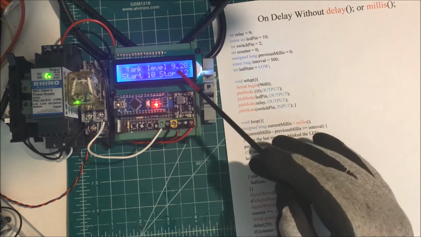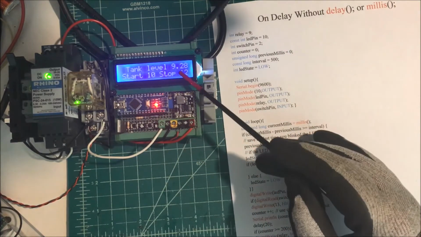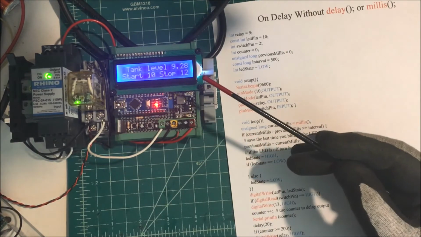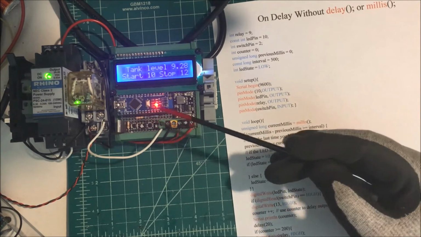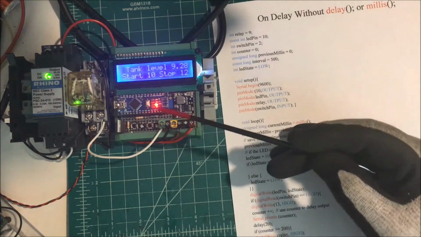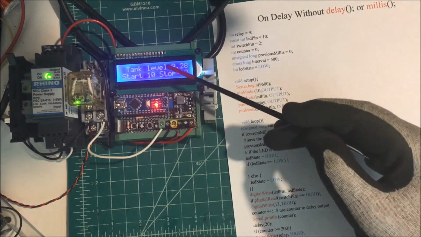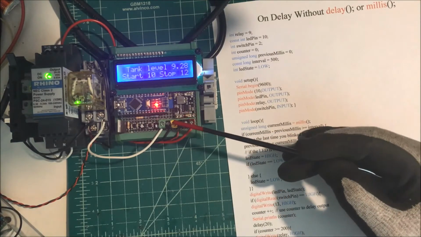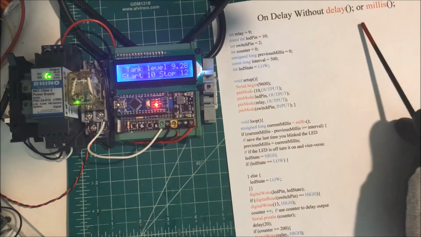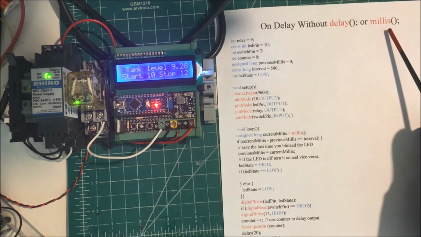Now, if you use just the delay function in the Arduino, it stops the program from running. Okay, and I have the tank level coming back down, and I have an intrusion alarm and some other things coming down from the site, and I don't want that to stop. I want that to continue to run. Okay, so you can use this millis function here, milliseconds.